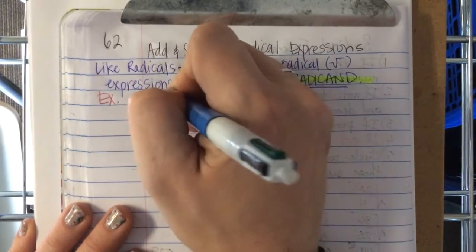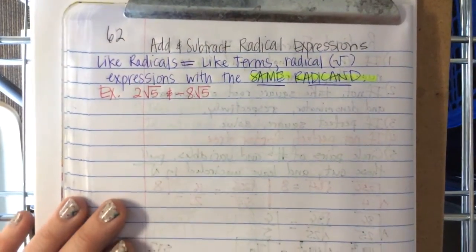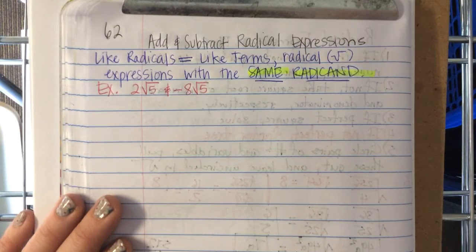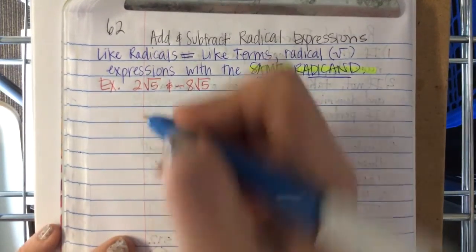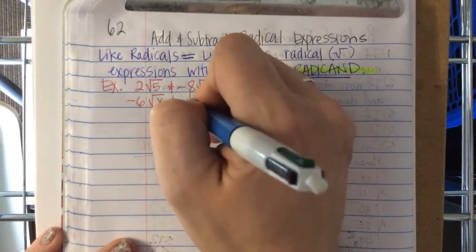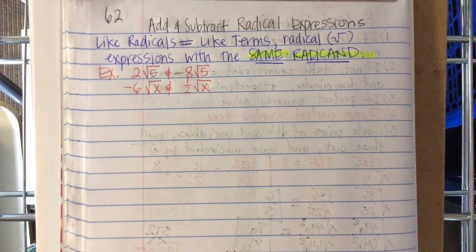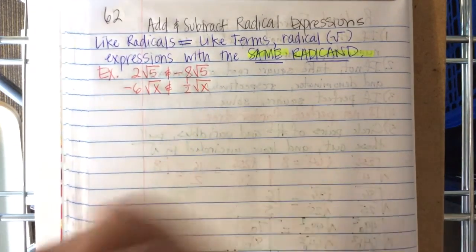2 radical 5 and negative 8 radical 5. Those are like radicals because they have the same radicand. Their radicand is 5. Negative 6 radical x and 1/2 radical x. Those are like radicals because they have the same radicand. The radicand is x. They're like radicals.